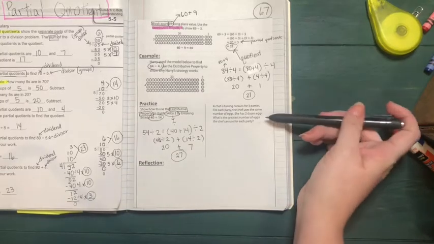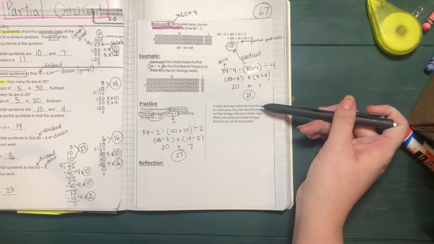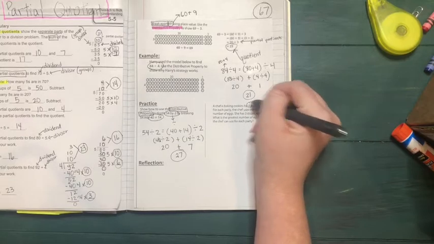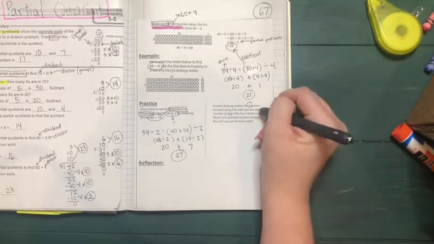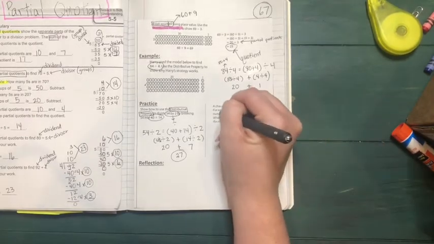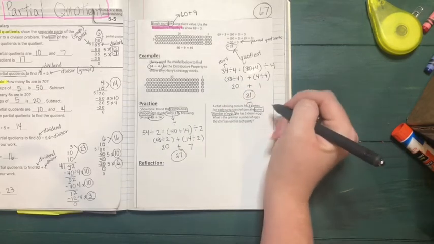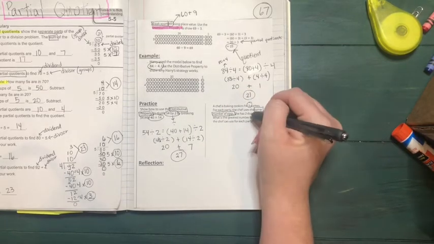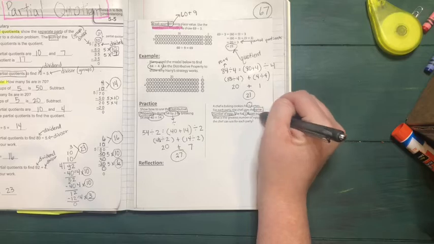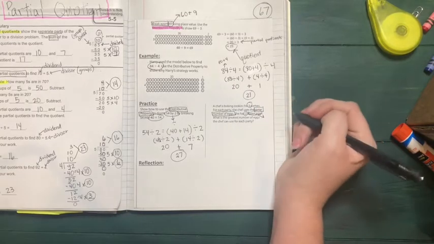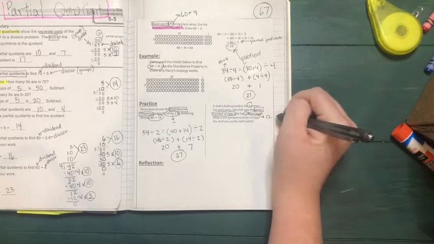The next one says a chef is baking cookies for 3 parties. For each party, the chef uses the same number of eggs. So this is the same thing as saying each. She has 2 dozen. We have to remember that dozen means 12.